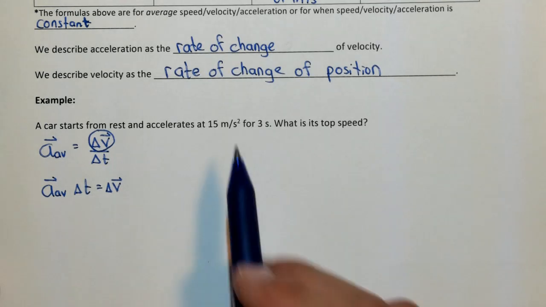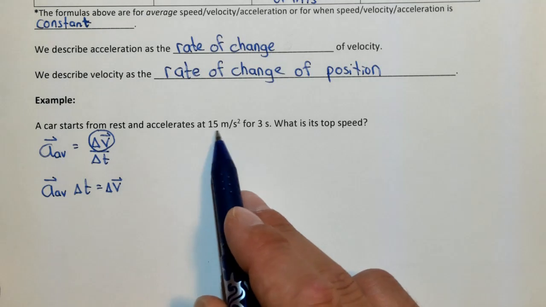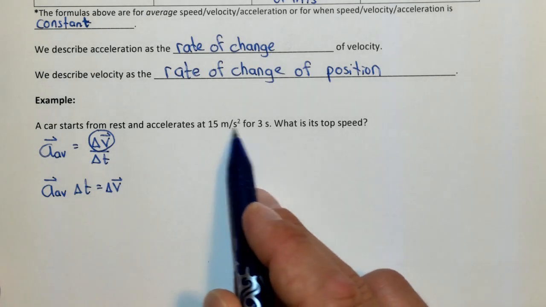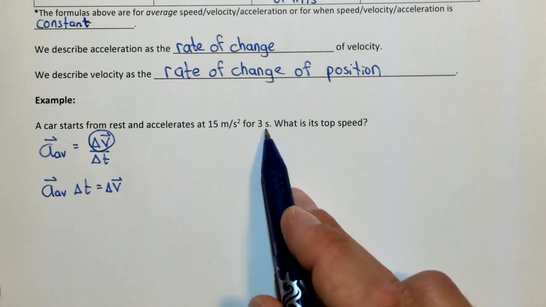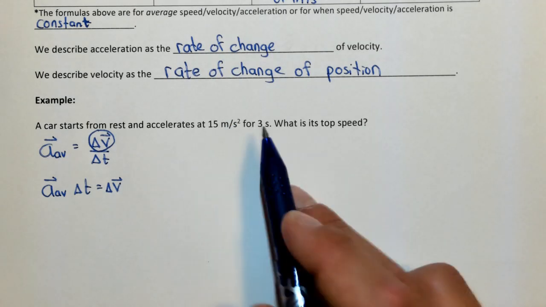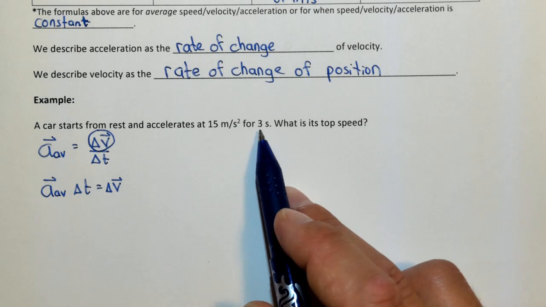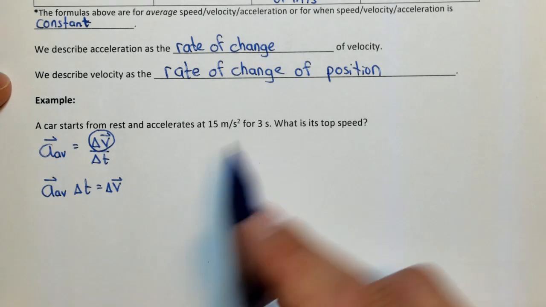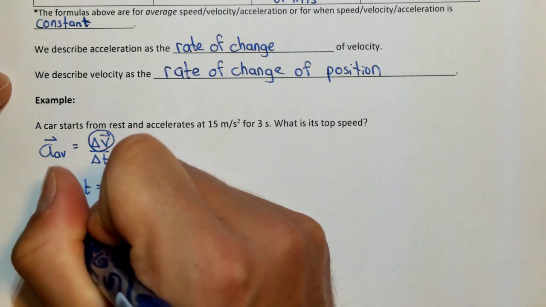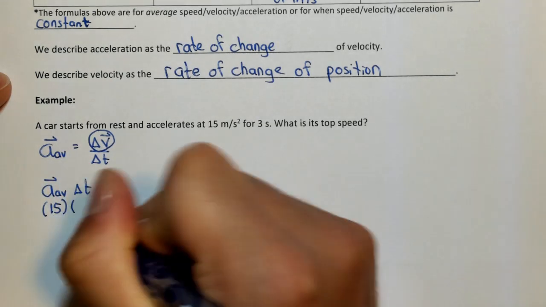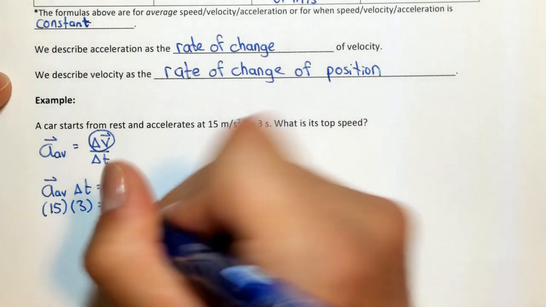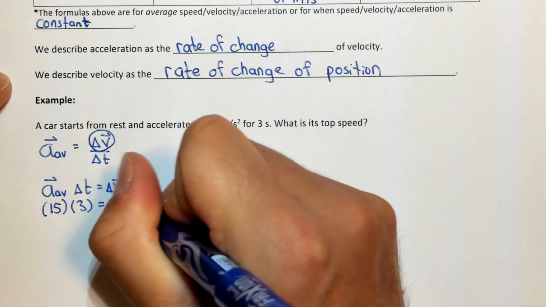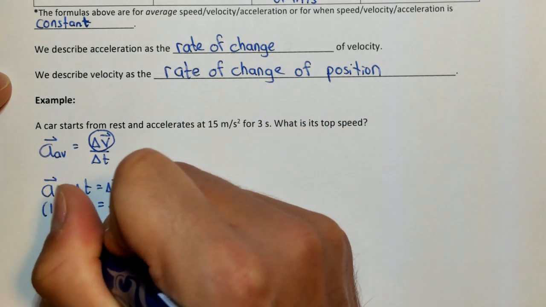Or if we make sure everything's in metric base units, so this acceleration here is in meters and seconds. That's a metric base unit. This time is in seconds. So because these are all metric base units, I can throw them straight into my formula and I know I'll get metric base units out. So I put in 15 for the acceleration and 3 for the time. I get a delta v of 45.